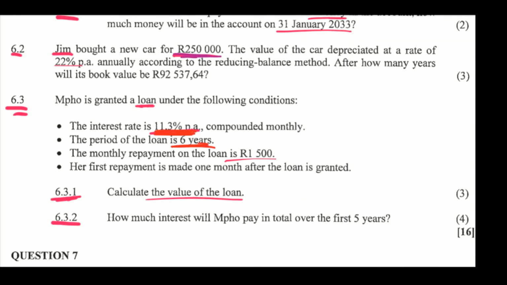6.3.2, how much interest will Mpho pay in total over the 5 years? So what we're going to do is identify the amount of interest that would be paid for this loan, right? We already know the loan, we already know how much is being paid here, 1.5 per month. So let's just first identify.